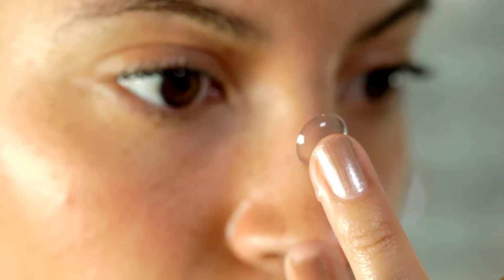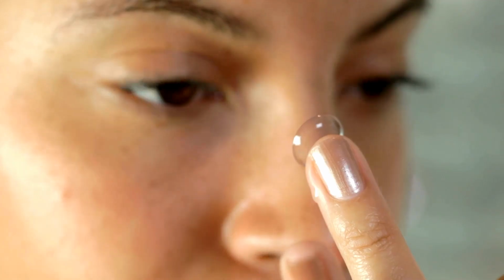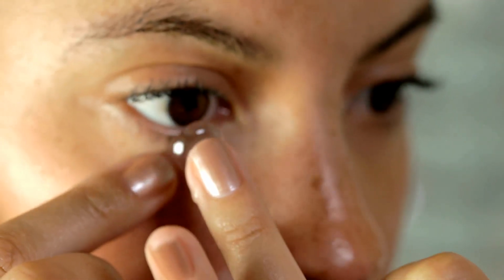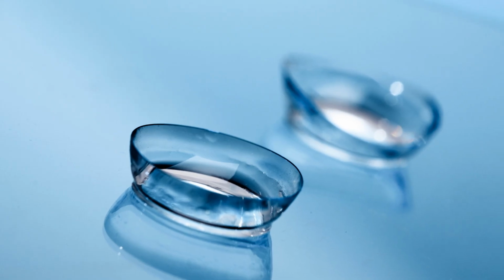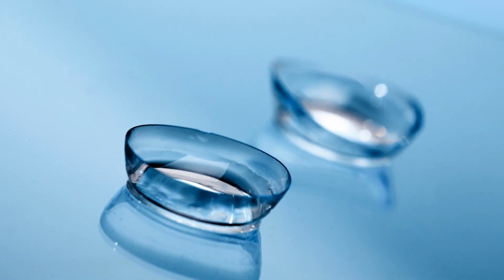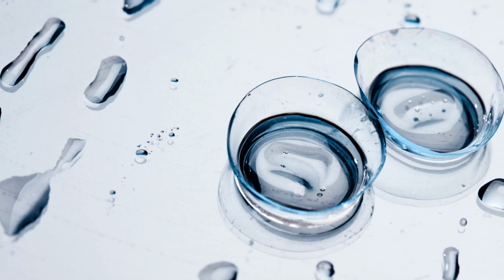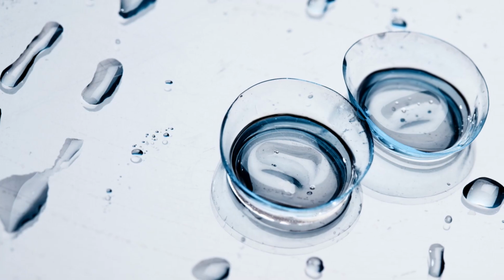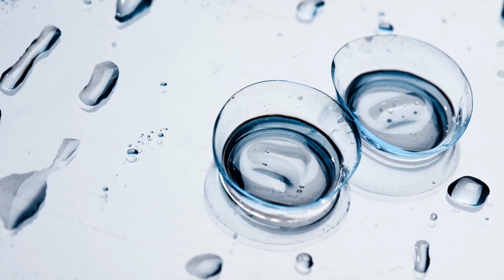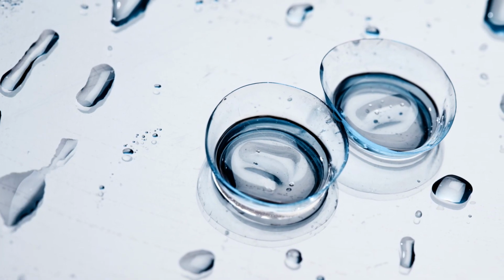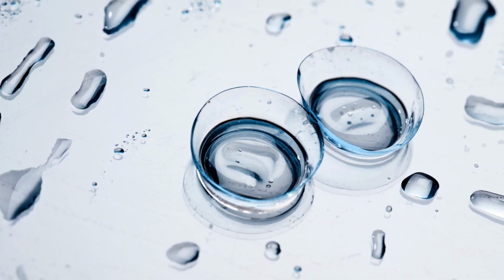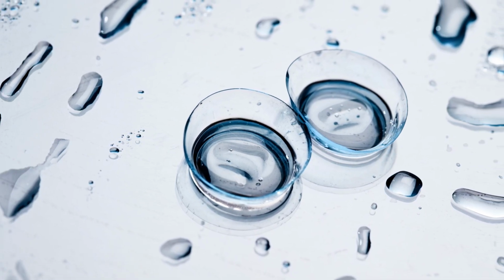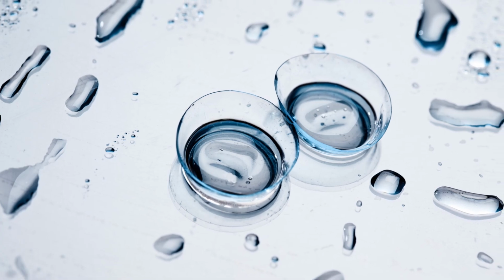So, the next time you put in your contacts, take a second to appreciate what's really happening. You're placing a masterpiece of optical physics right onto your eye, so you can see the world as it was meant to be seen. Just remember, because these are medical devices, safety is key. Keep them clean, don't sleep in them unless they're designed for it, and always listen to your eyes. If things get red or painful, give your eyes a break and see a professional.